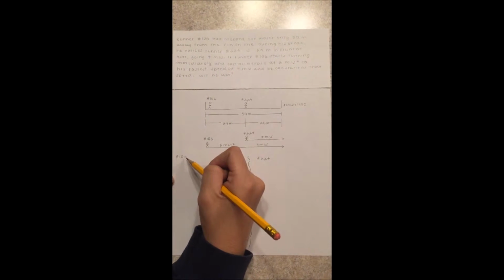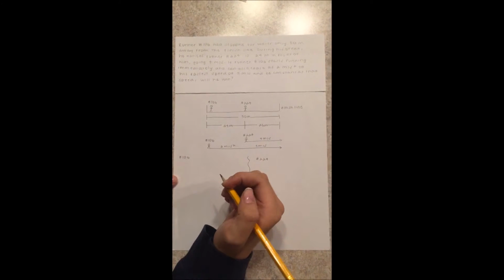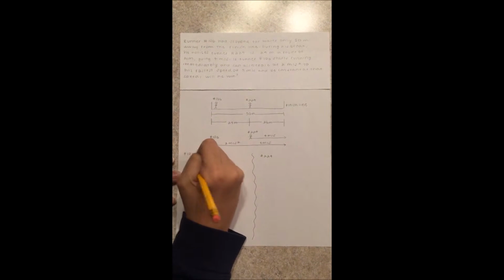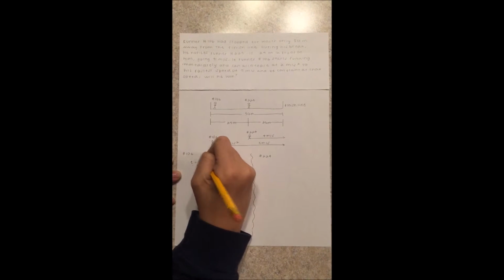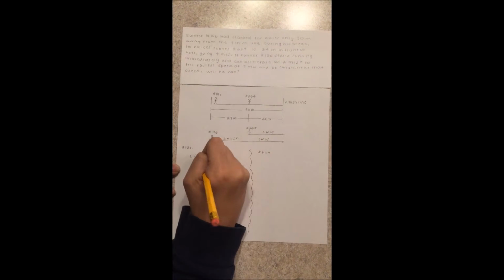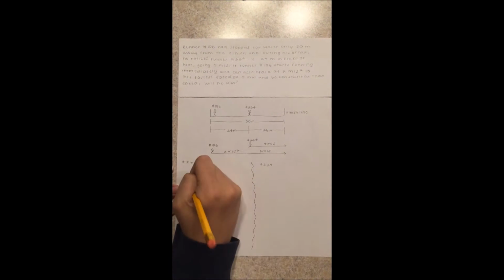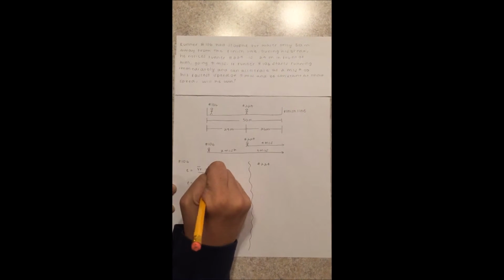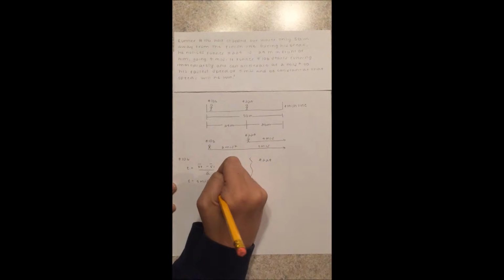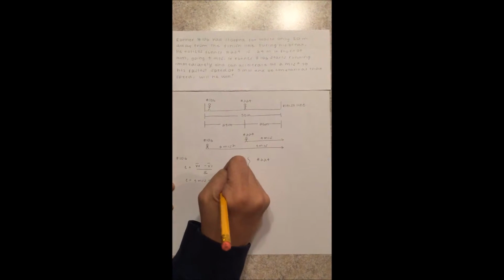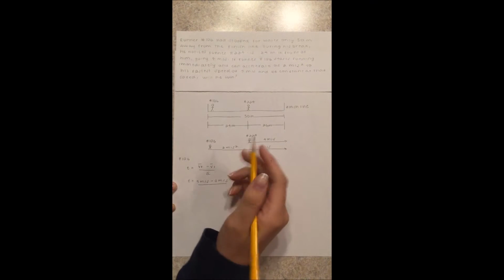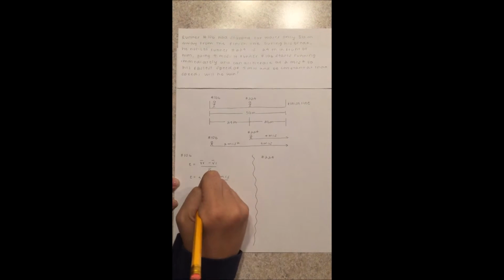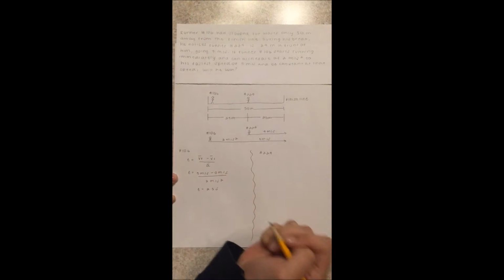So first we're going to start with runner number 106, and we need to find the time it takes for him to accelerate up to 5 meters per second. So we can solve for t by doing the final velocity minus the initial velocity over the acceleration. So we know that his final velocity will be 5 meters per second, and his initial is 0 because he's on the break, he's not moving, and his acceleration is 2 meters per second squared. So that would come to 5 over 2, which would be 2.5 seconds.